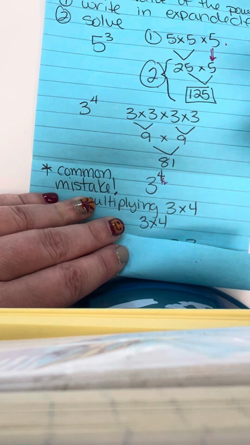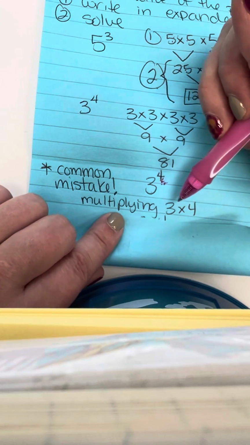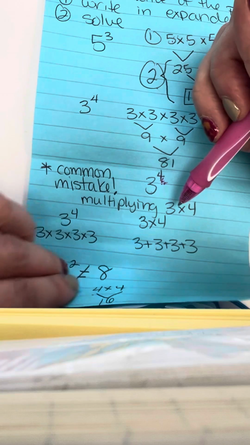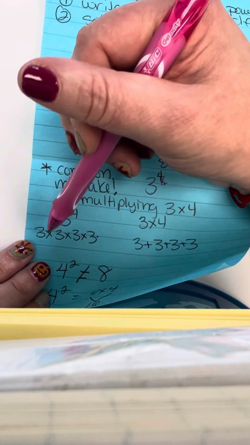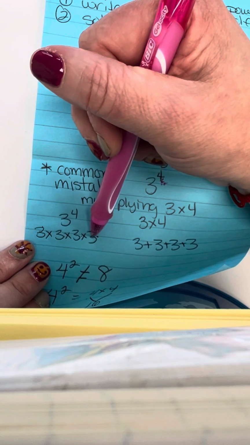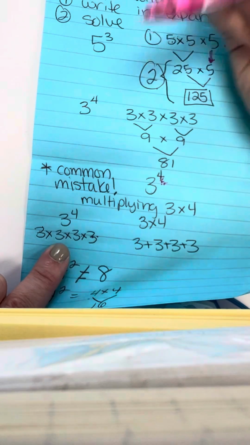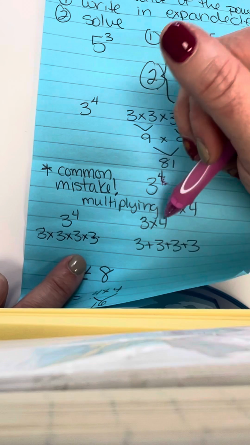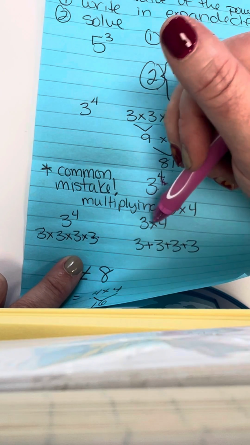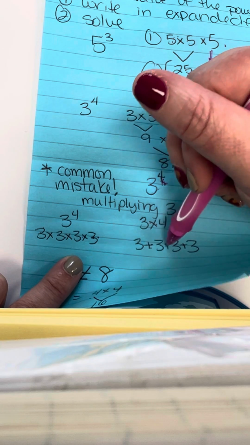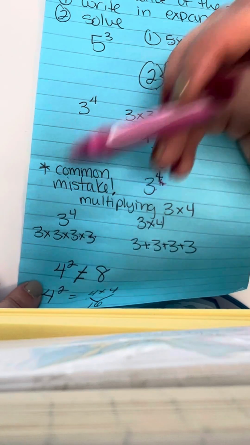But it happens all the time, mostly because you're working too fast. So that mistake would be doing 3 times 4 instead of doing 3 times 3 times 3 times 3. When you do 3 to the power of 4, you get a totally different answer. Like we did up here, you get 81. If you do 3 times the power, you're adding. That would be 3 times 4, which would be 3 plus 3 plus 3 plus 3, not multiplying.